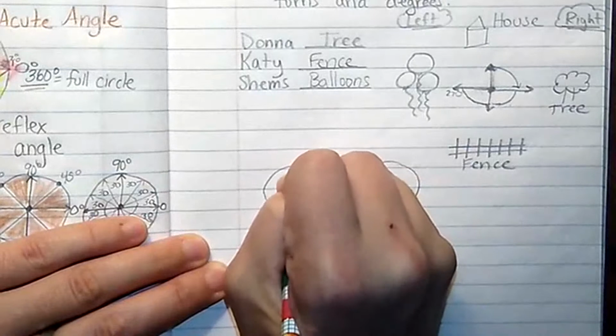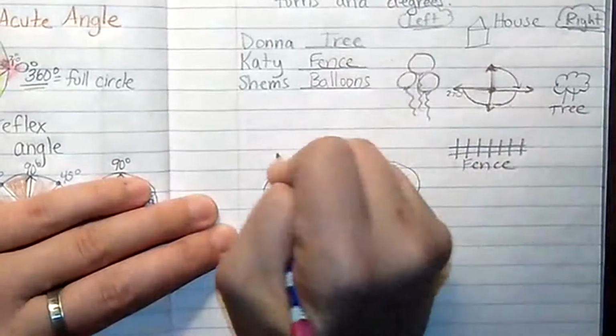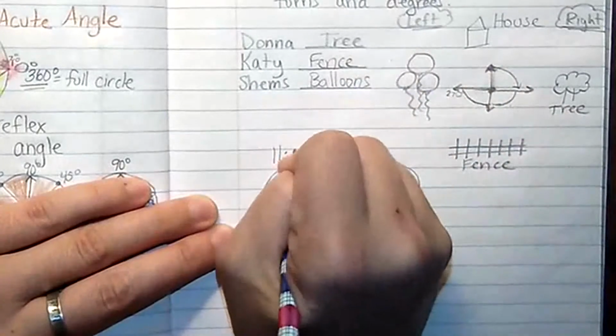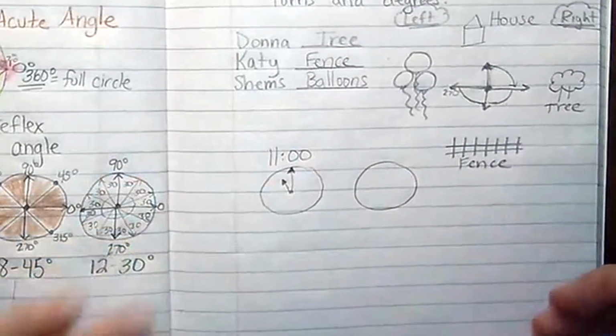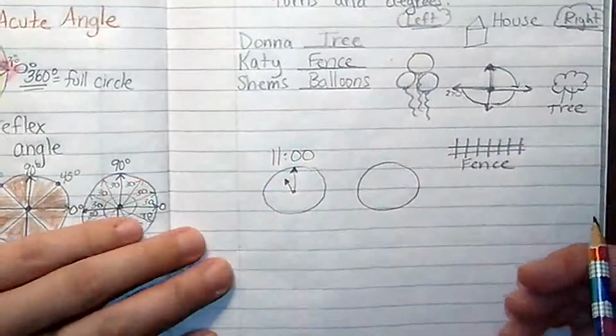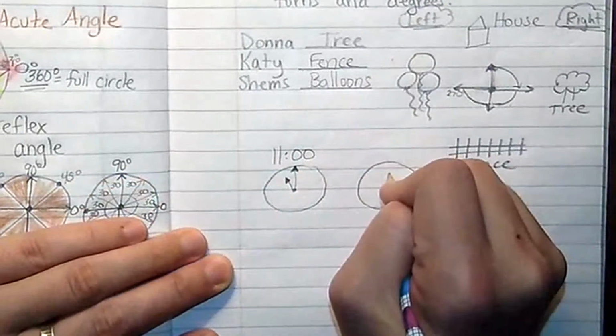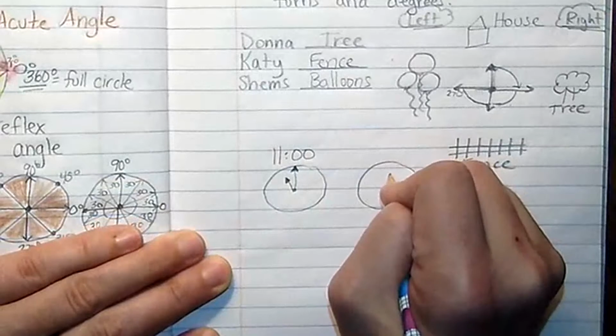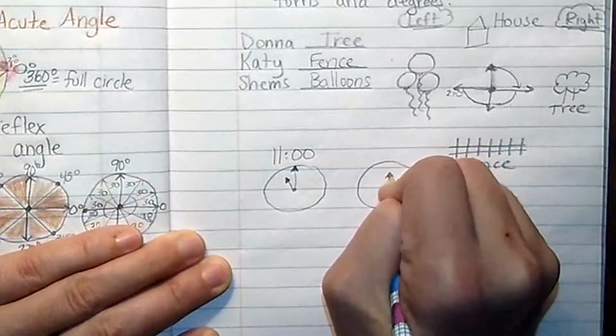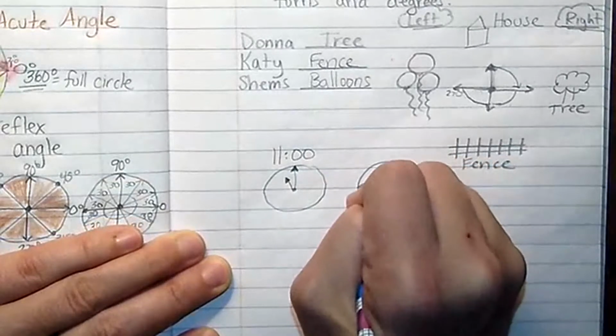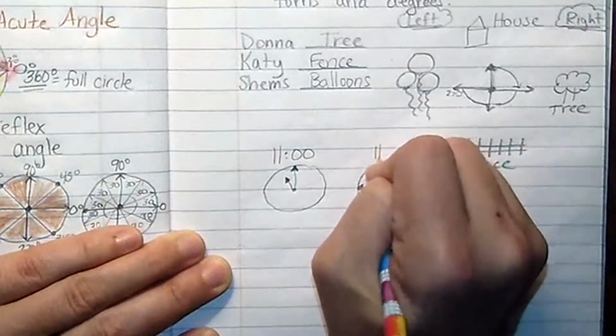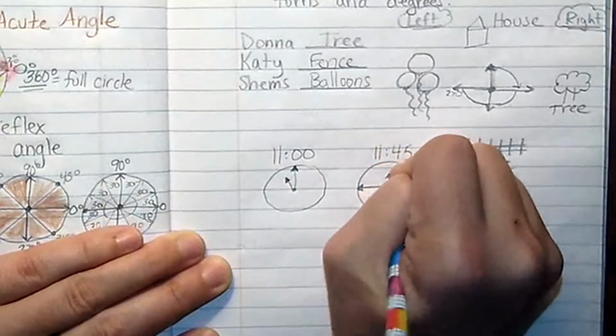It'll really be almost lunchtime. So this one says 11 o'clock. Now, our clock changed, and suddenly it said it was 11:45.